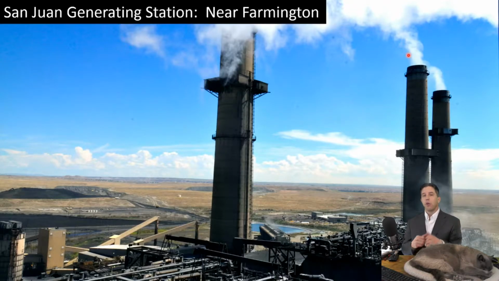Now, remember, the whole reason we're talking about this is because of greenhouse gases. And as we're burning coal, we're producing a lot of carbon dioxide and a few other things as well. But you can't see that, right? You cannot see the mercury, if there is any coming out. You can't see the NOx. All you can really see is the water vapor.